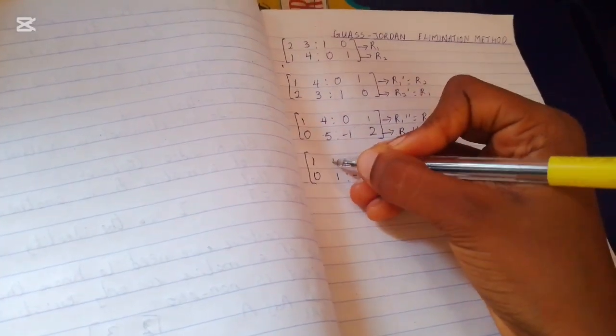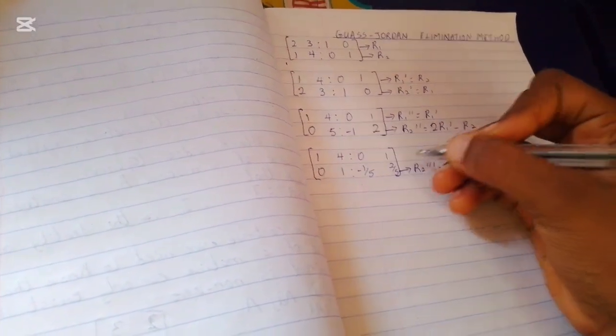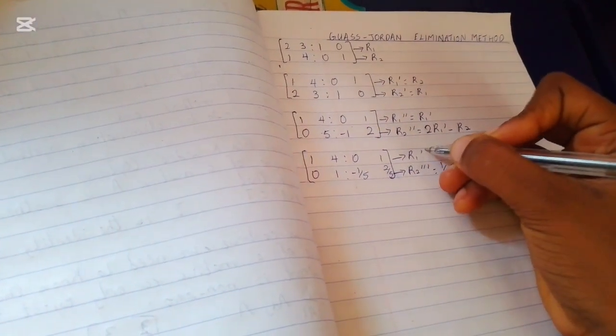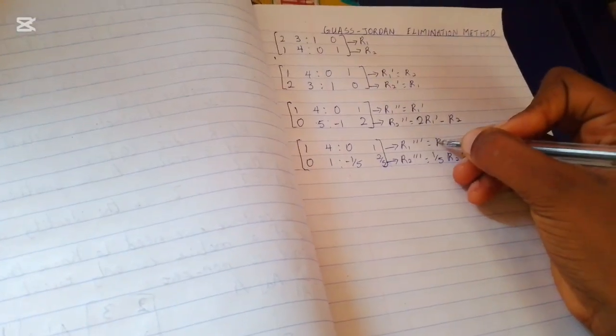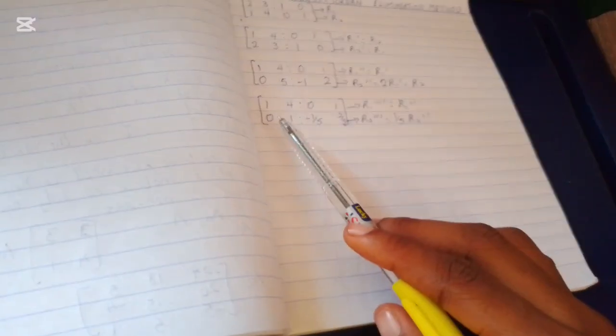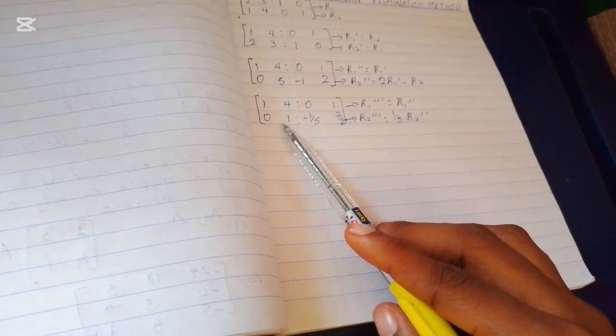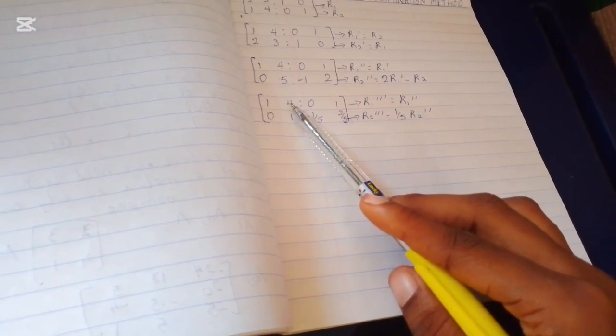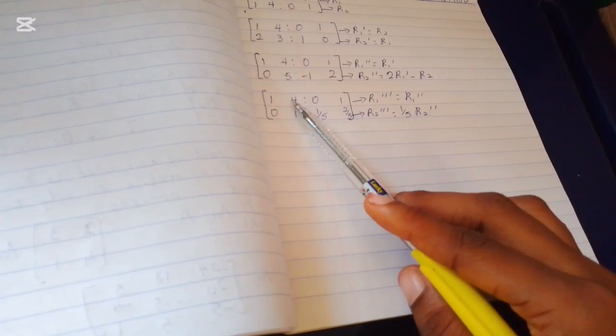Let me not change this first. This will remain the same. That means our row 1 triple prime is simply row 1 double prime. Alright, so lastly, this looks like our identity matrix, but the last thing we need to do is to change here to 0.